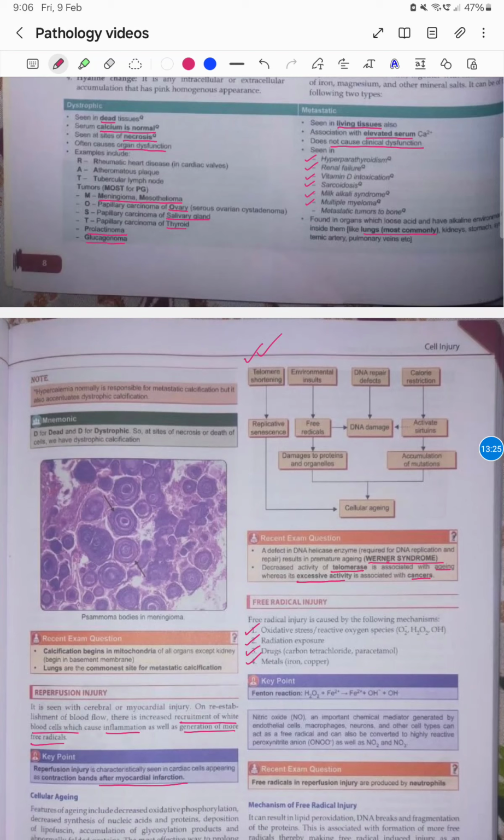R for rheumatic heart disease, A for atheromatous plaque, T for tubercular lymph node and tumor.